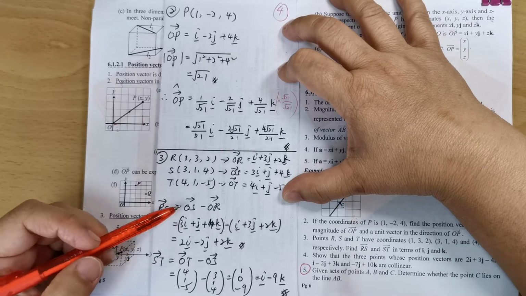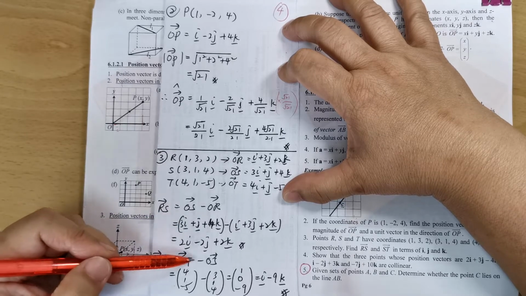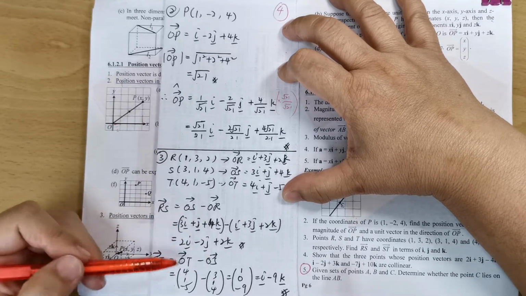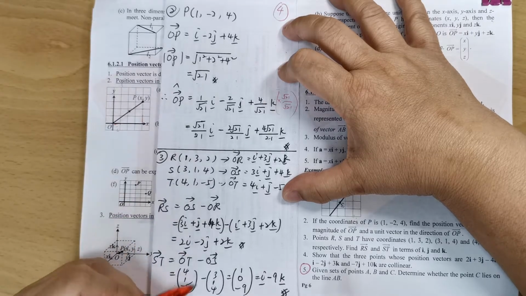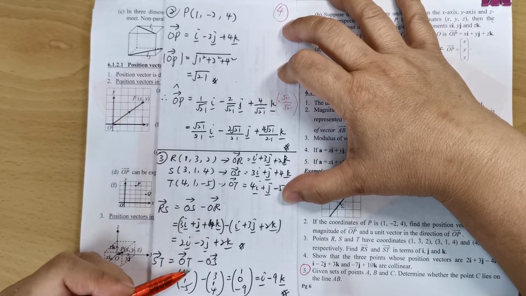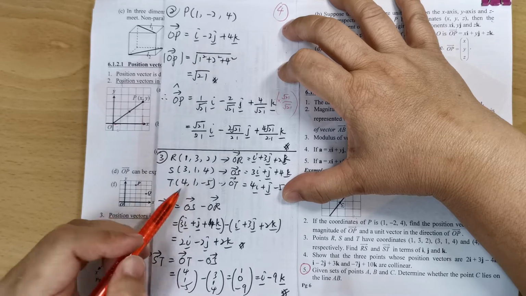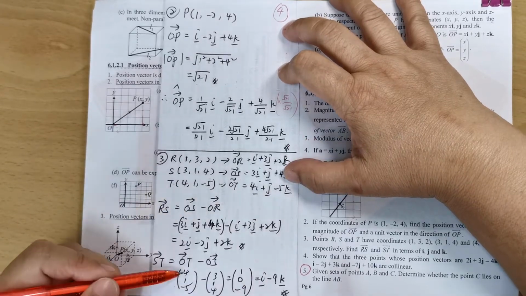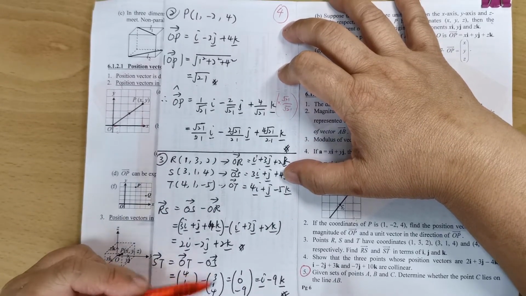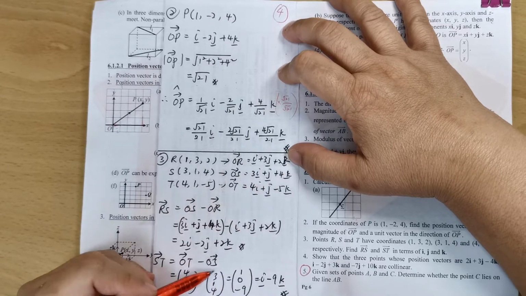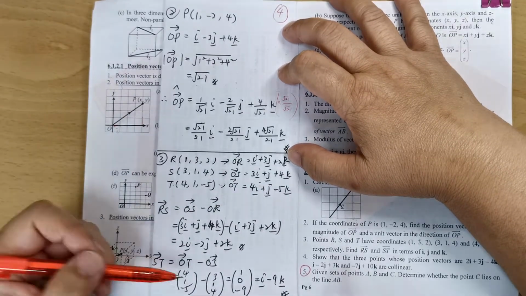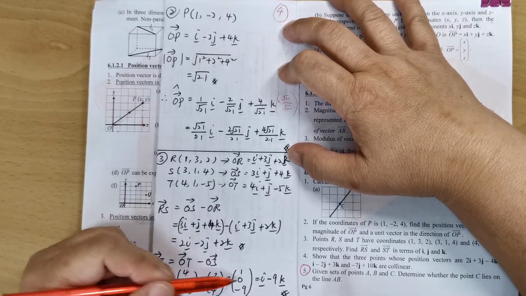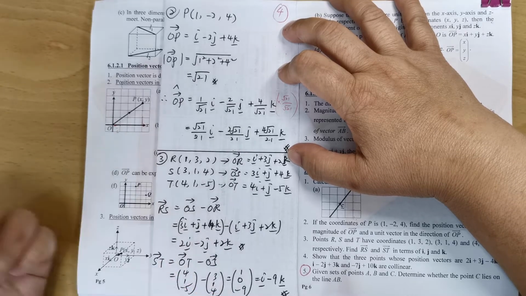So you're asked to find ST. So by using the position vector formula, ST is OT minus OS. Alright, OT minus OS. So this is your OT. I write it in column vector form. T is 4, 1, negative 5. Okay, minus OS. OS is 3, 1, 4. Then just subtract: 4 minus 3, 1. 1 minus 1, 0. Negative 5 minus 4, negative 9.